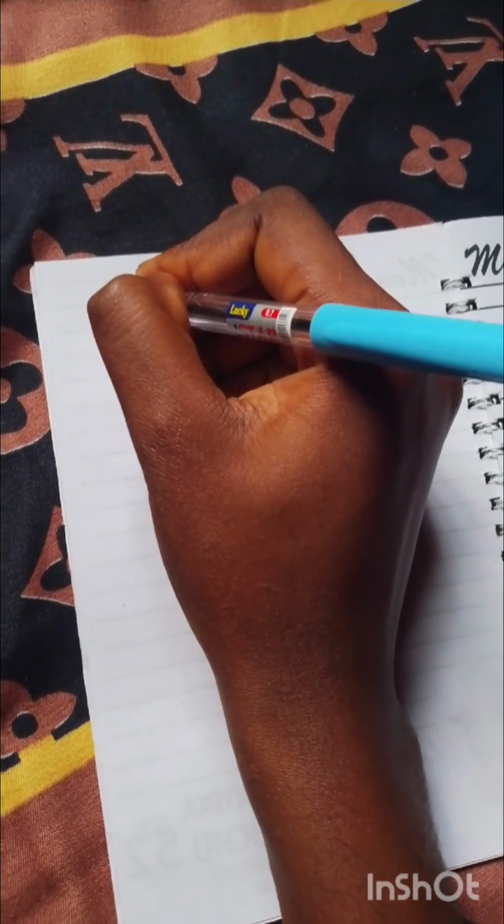So a surd is simply the square root of irrational numbers that cannot be expressed as a rational number.